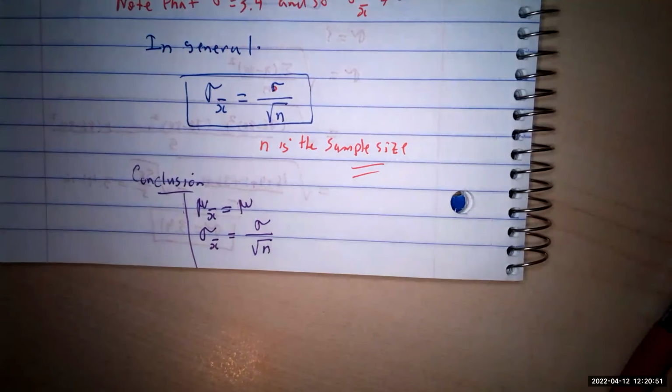So if you want to create a formula for P of X bar, which corresponds to the original one, this is the way we are going to do it. Any question?